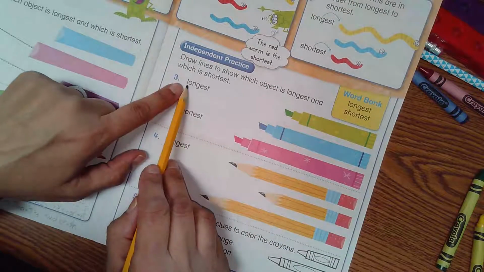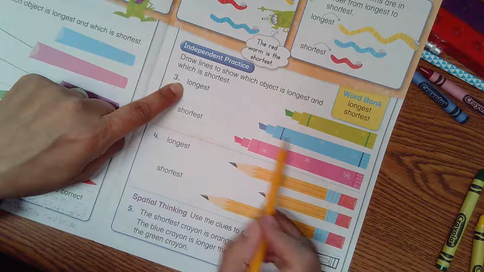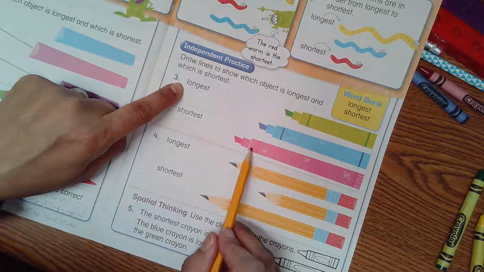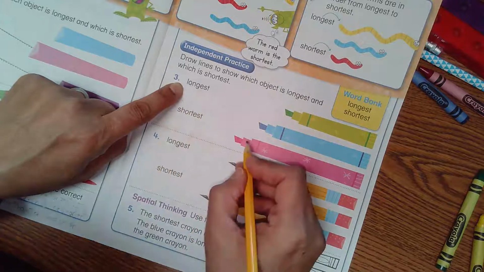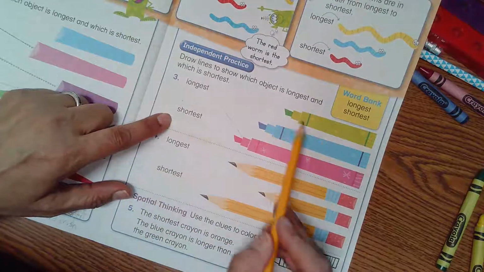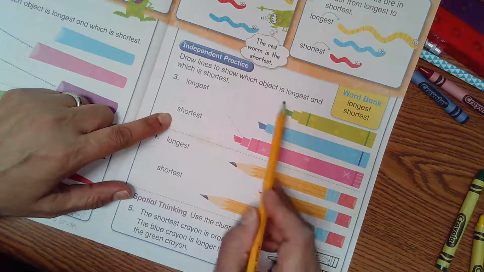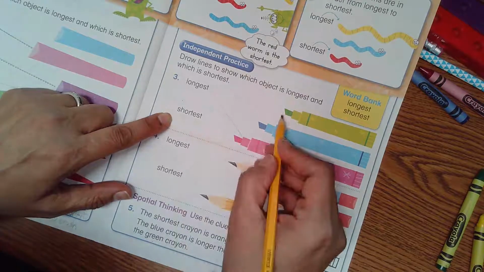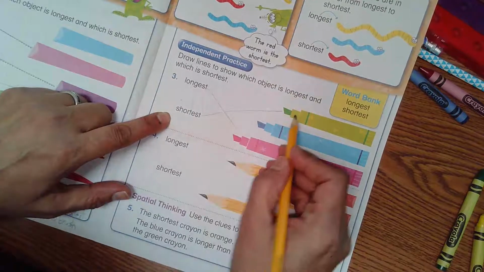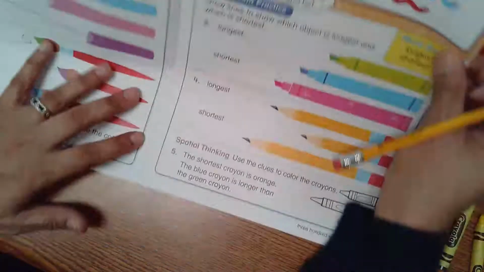So this is the word longest. I can see that this is the green, this is the blue marker, and this is my pink. I can see that the pink marker is the longest, so I'm going to draw a line to the word longest. And now I have these two, the green marker and the blue marker. I can tell that the green marker is shortest, so I'm going to draw a line from the green marker to the word shortest. Okay, let's go for the pencils.